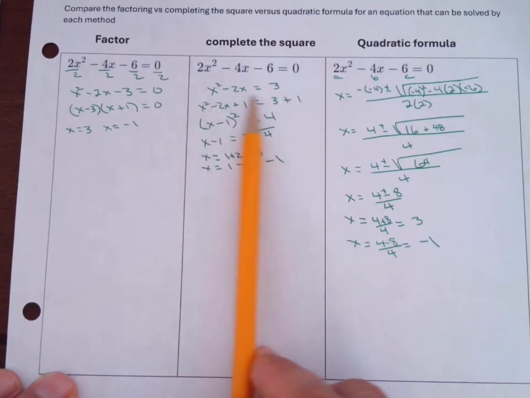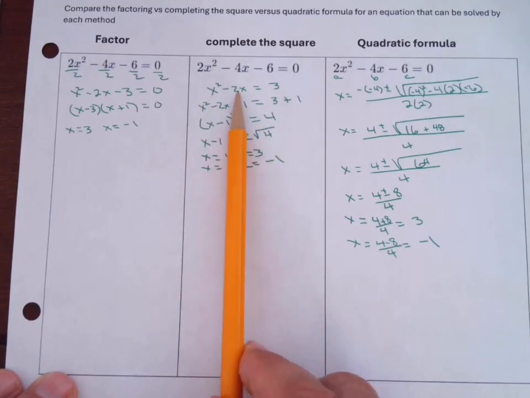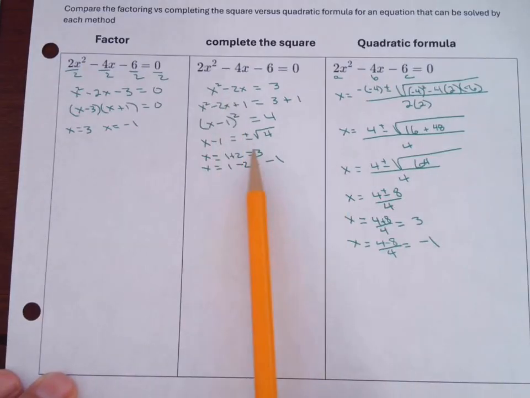This is easily done with completing the square. Half of 2 is 1, 1 squared is 1, so by adding 1 to both sides, here I get a perfect square trinomial equal to 4, and then take the square root property, right? Take the square roots of both sides, and then you get the same answer of 3 and -1.